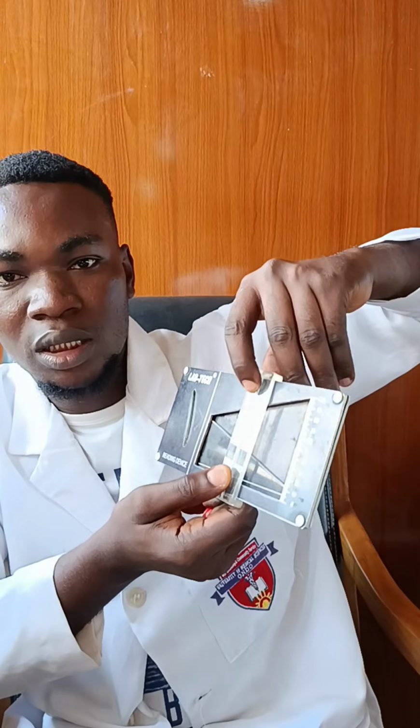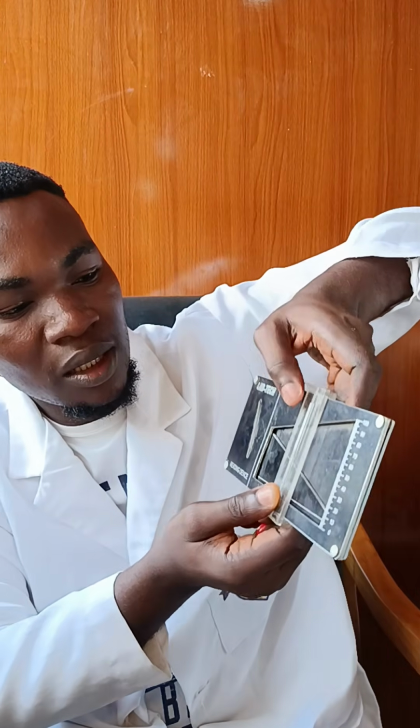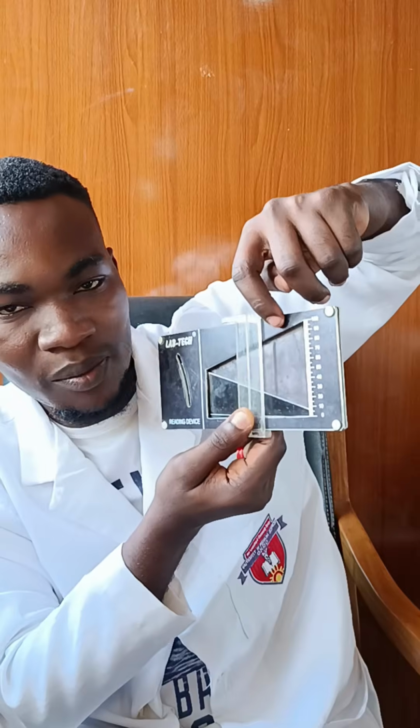So there's a way to place the capillary tube inside the microhematocrit reader. The portion where the capillary tube is sealed with plasticine aligns with the zero marking, and the portion where the total fluid inside the capillary tube gets to is going to align with the 100% marking on the microhematocrit reader.